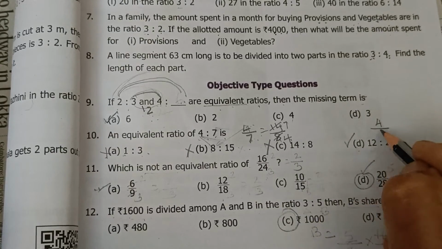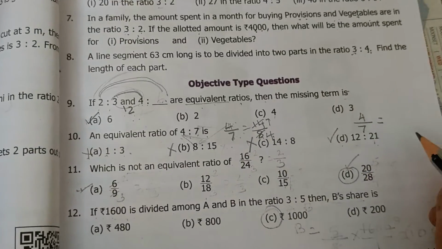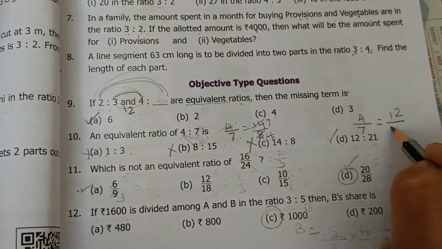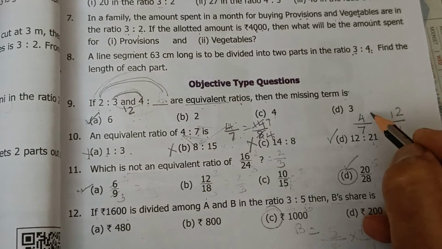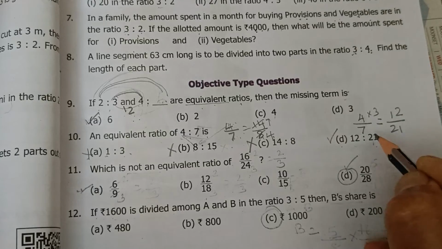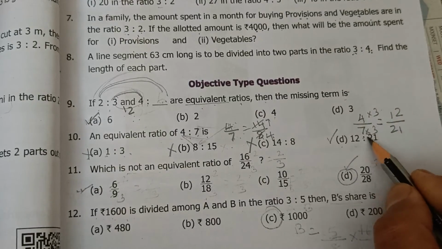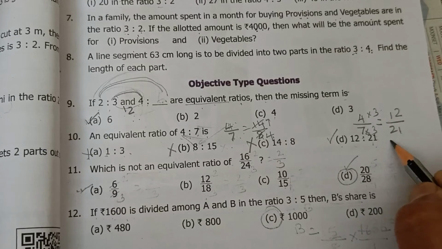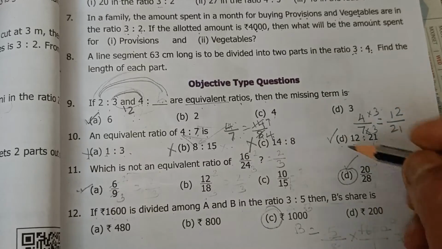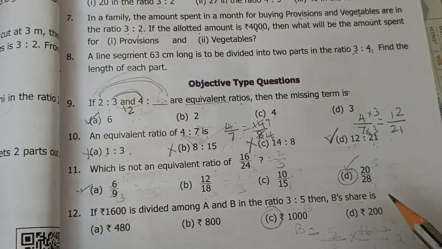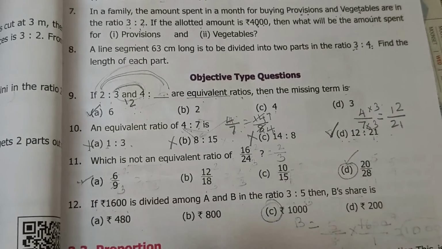Now compare them with this. Given ratio is 4 by 7 and we are comparing with 12 by 21. 4 threes are 12, 7 threes are 21. Both numerator and denominator are multiplied by the same number, and we are getting 12 by 21. So the equivalent ratio is 12:21.